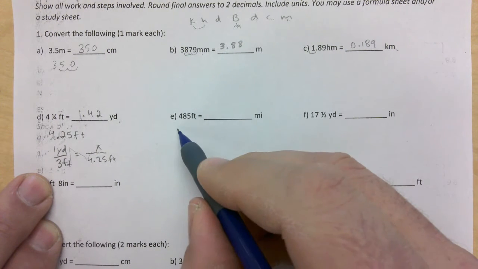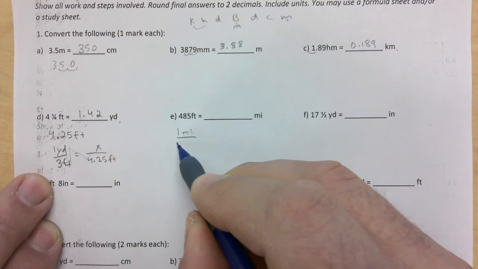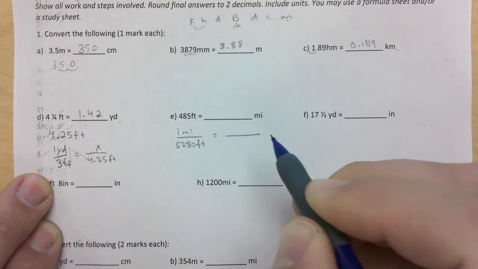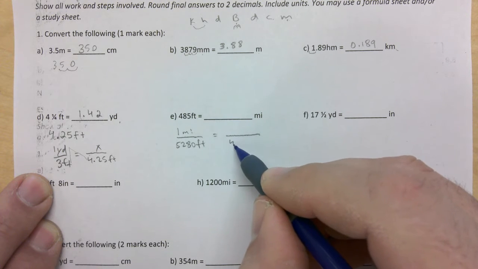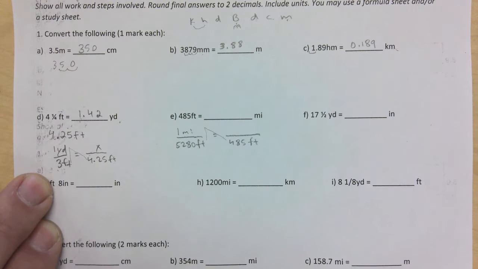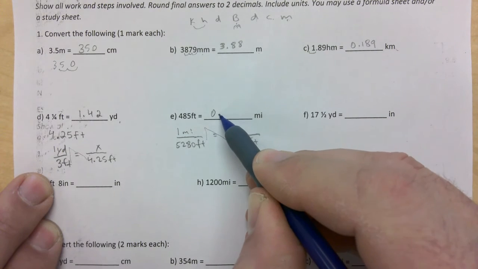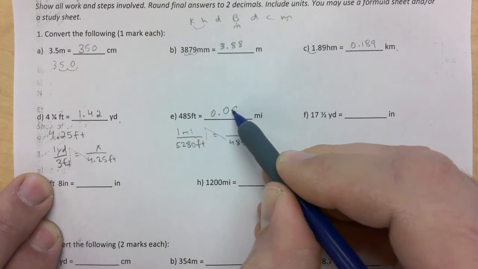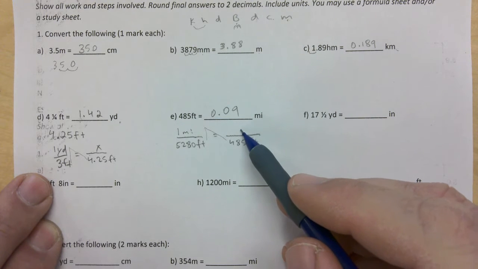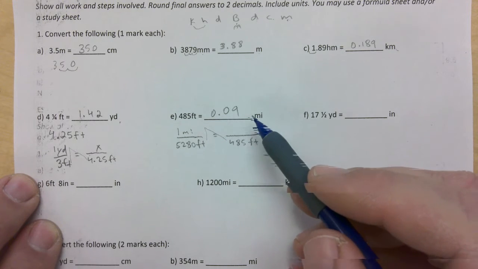Feet to miles, I go and look it up. 1 mile has 5280 feet. And because I'm given feet, I have to put it down here. You cross multiply and divide like that. And that is 0.09 miles.